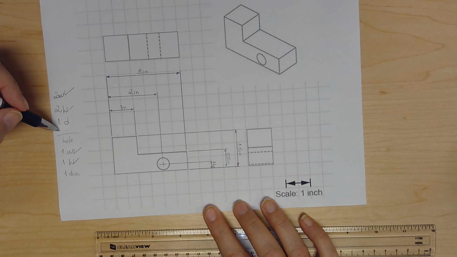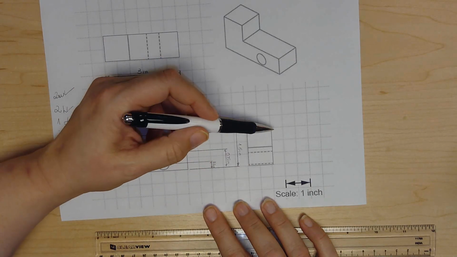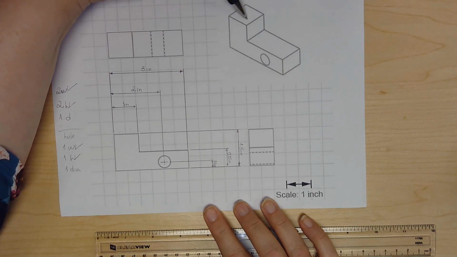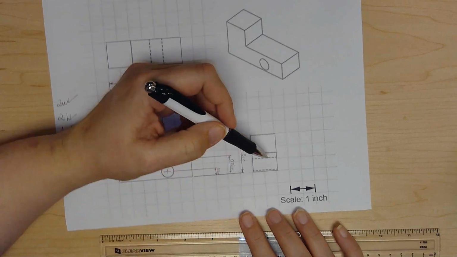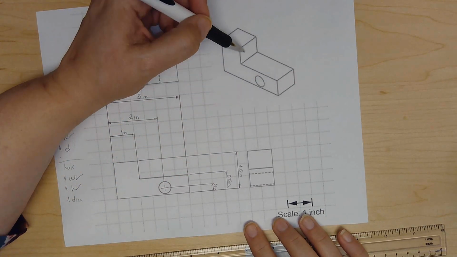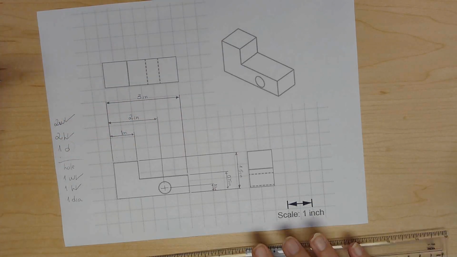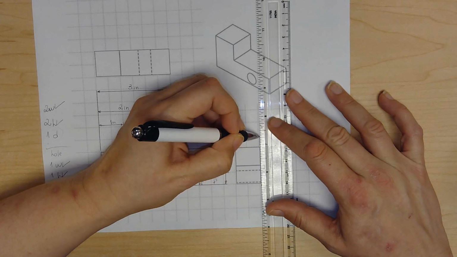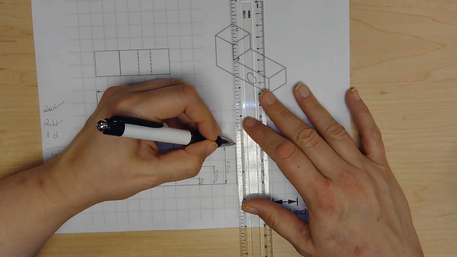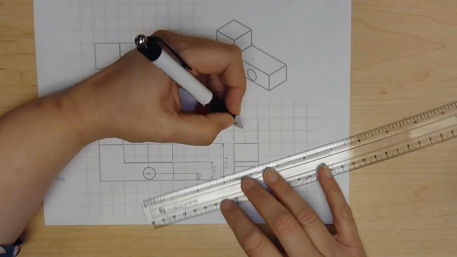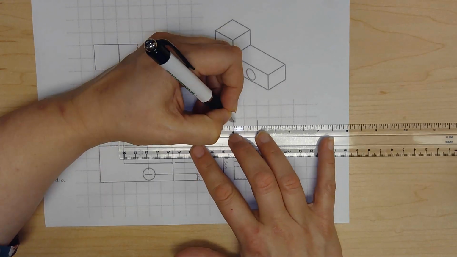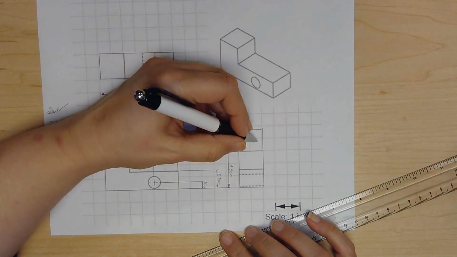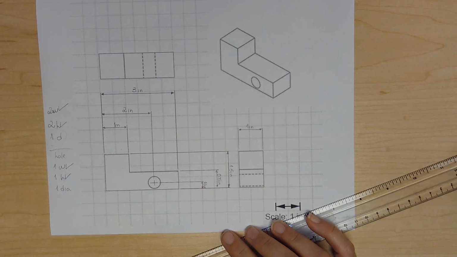I'm missing here the depth. The depth you can do here in this view or in this view. So I could put the depth here because this corresponds to this part of the object and this corresponds to this side of the object. So either here or here is good for the depth. I'm gonna use it here. And this is 2 squares, so it is 1 inch.